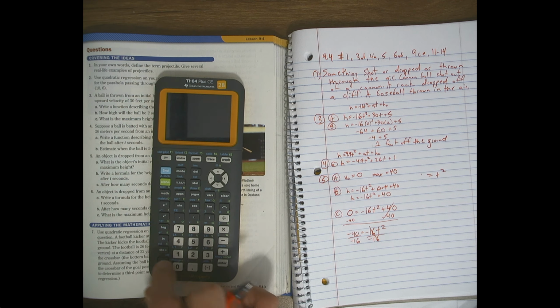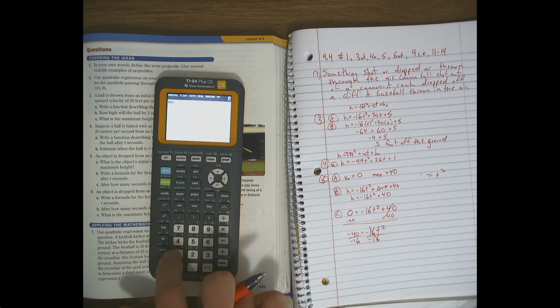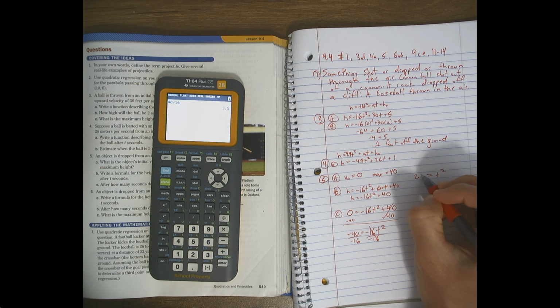And now I need to do some division. 40 divided by 16. It's 2.5. Yes, they're both negative. They will cancel, make a positive. And that is not the final answer here. It is not 2.5 seconds. I have to square root this to get t by itself. So I'm going to square root 2.5.